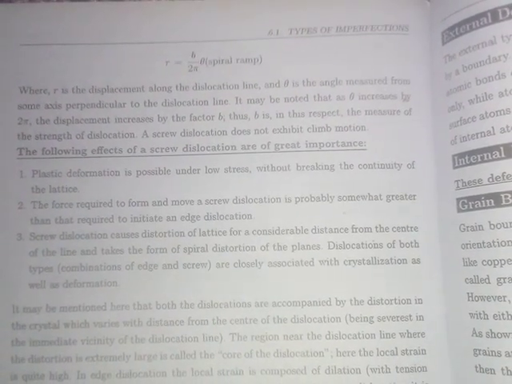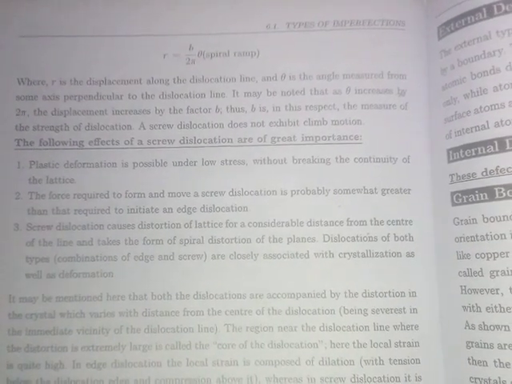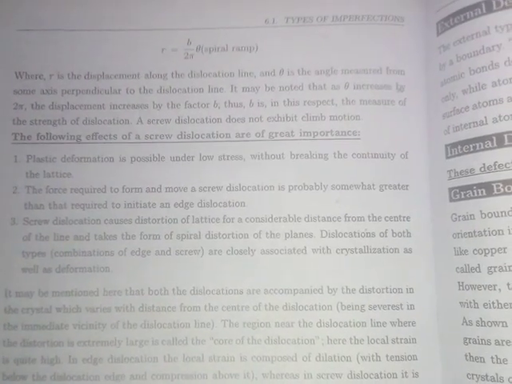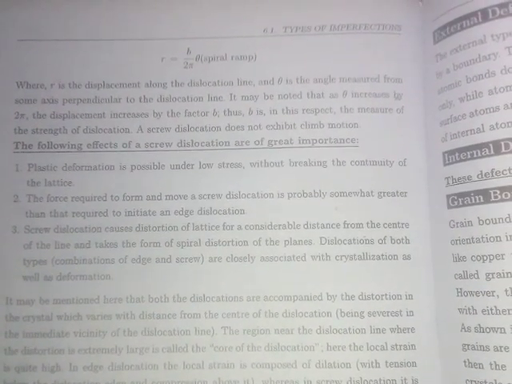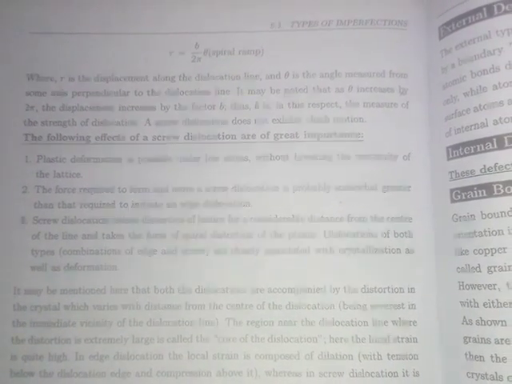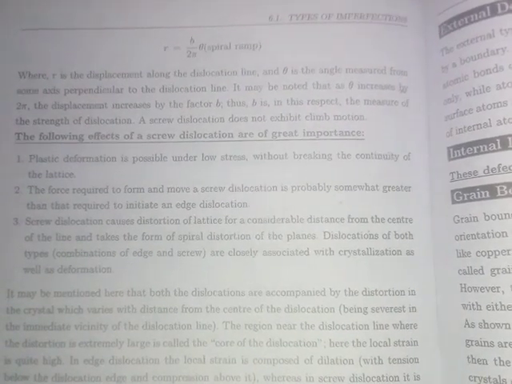It may be noted that as θ increases by 2π, the displacement increases by the factor b. Thus, b is in this respect the measure of the strength of the dislocation. A screw dislocation does not exhibit climb motion.